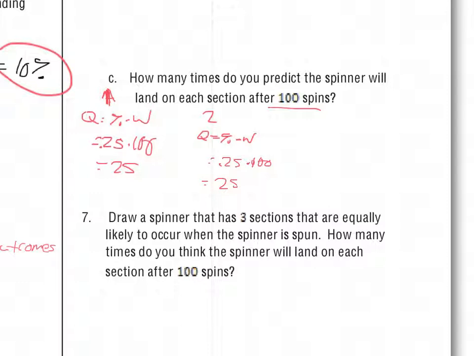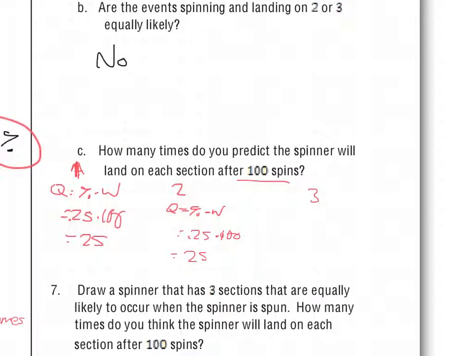And 3, we said, looks like it has a 50% chance. So, again, Q is equal to percent times whole. So it's 0.5 times the whole, 100 times. And that's going to give me 50 times.